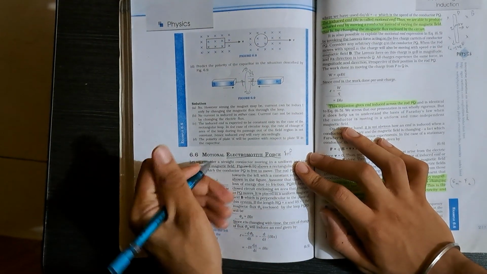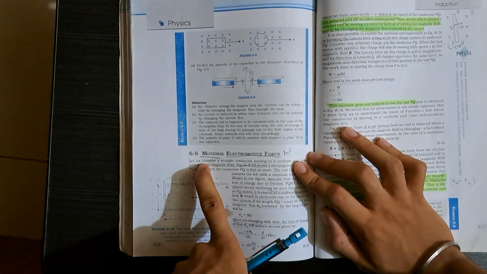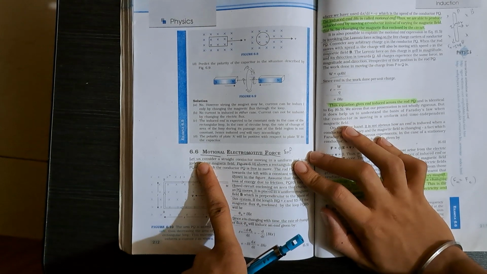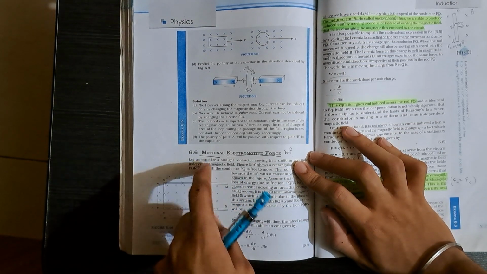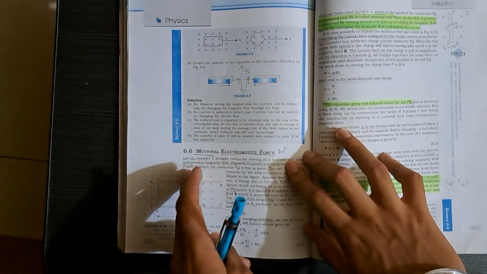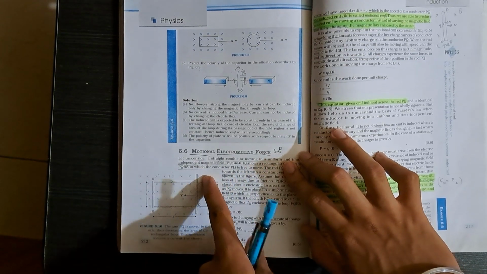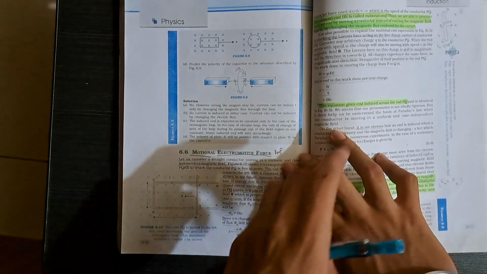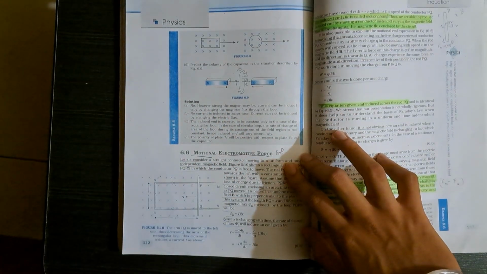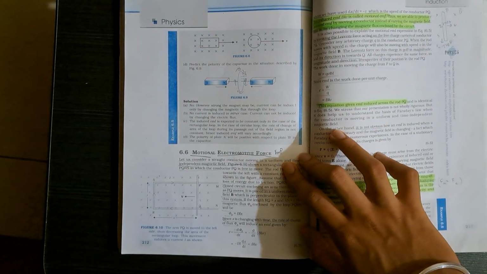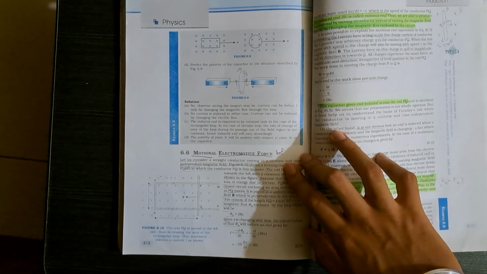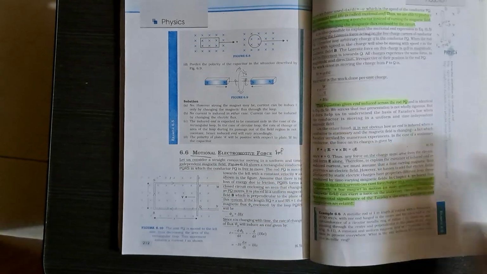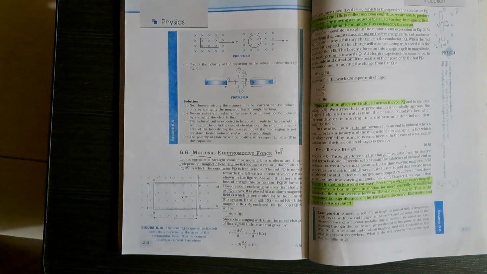And motional represents the change in distance of an object. So when an object moves, there will be an induced EMF on that object. That is the main concept of motional electromotive force. In this we'll study how change in motion of an object can lead to change in magnetic flux, which will induce EMF, and we'll find the formula and all that.